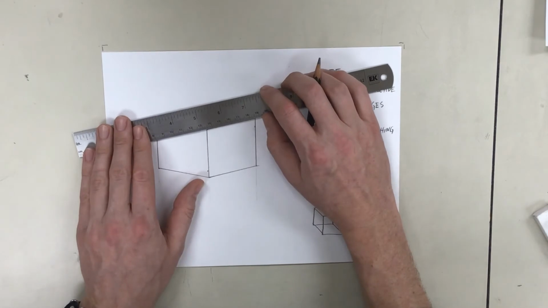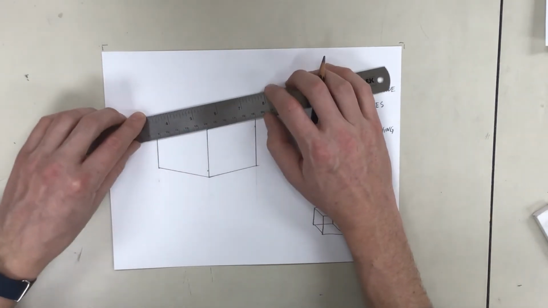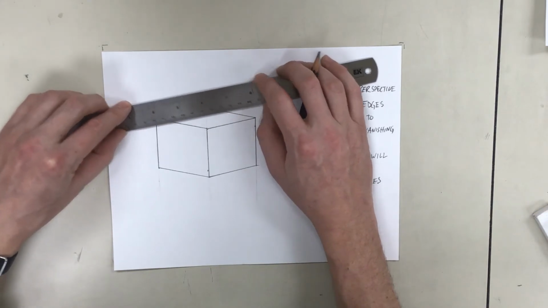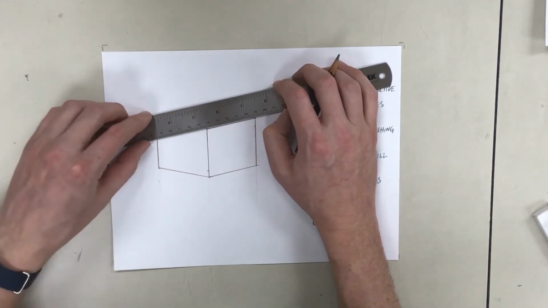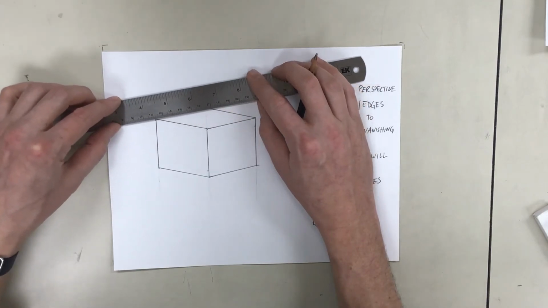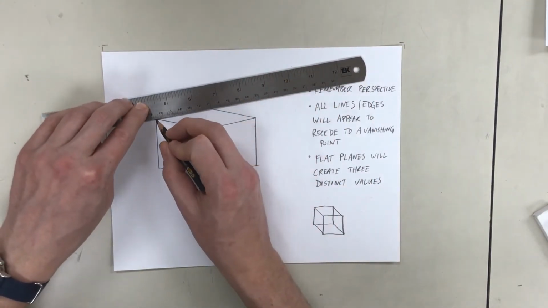It is kind of hard to slide your ruler and to see the other side at the same time. So I always like to keep my ruler above this line while I'm doing this. Slide over so you can kind of see that it, make sure that it's parallel, and then create that line.